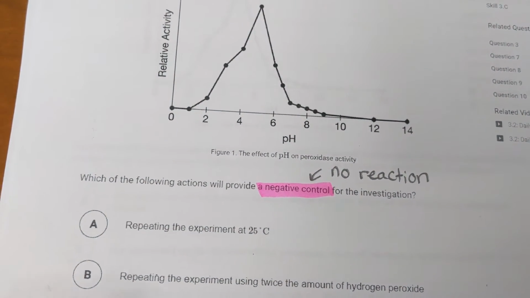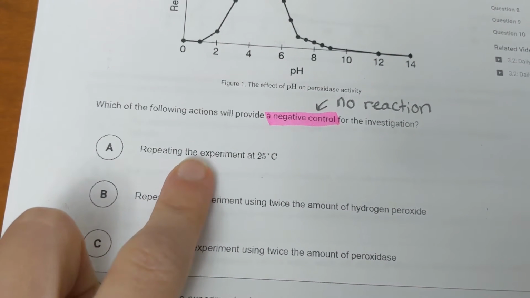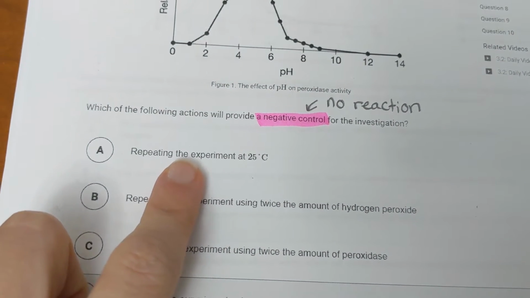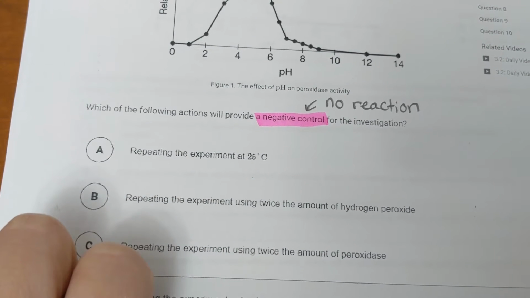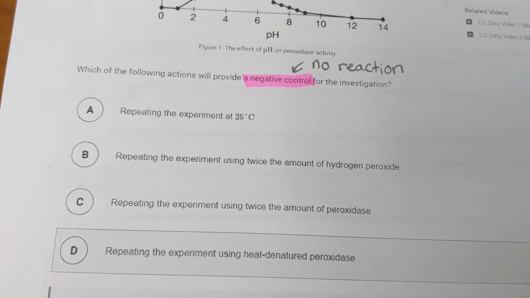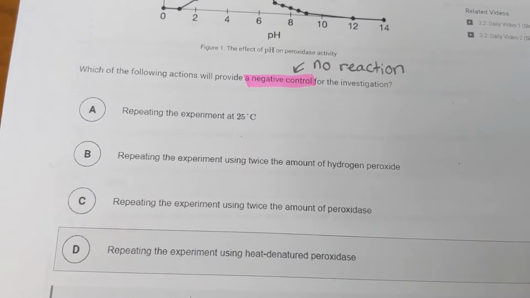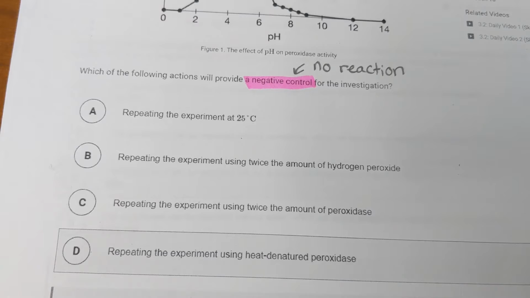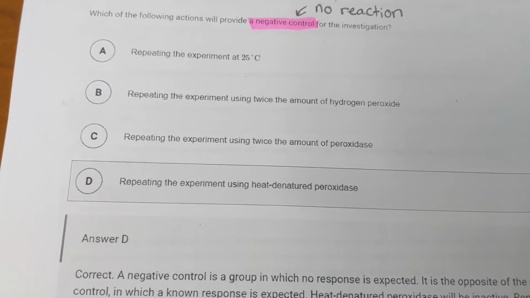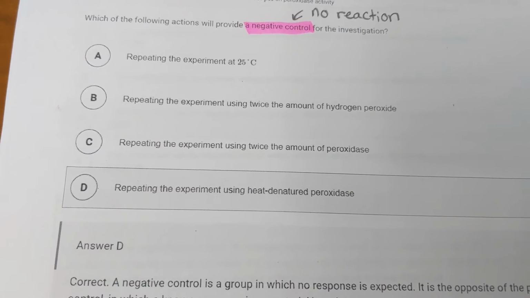So if you look at your answers, 2 of you picked repeating the experiment at 25 degrees. That would not give you a negative control. You would still have a reaction. That's just changing an environmental factor. It's not adding a control. Repeating the experiment using twice the amount of hydrogen peroxide. Again, that would not be adding a control. It's just changing another factor, changing an environmental factor. And then repeating the experiment using twice the amount of peroxidase, same thing, that's changing the enzyme.